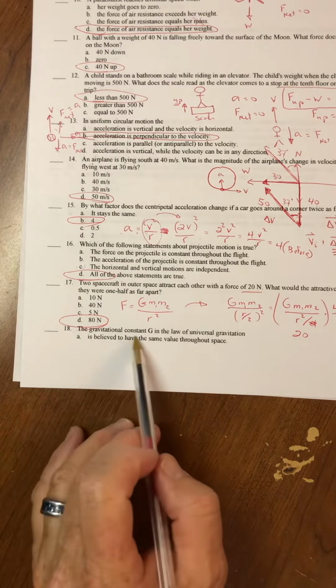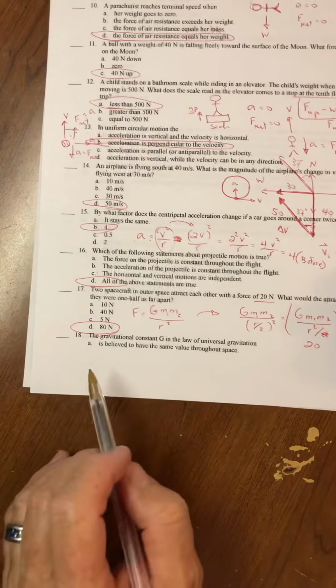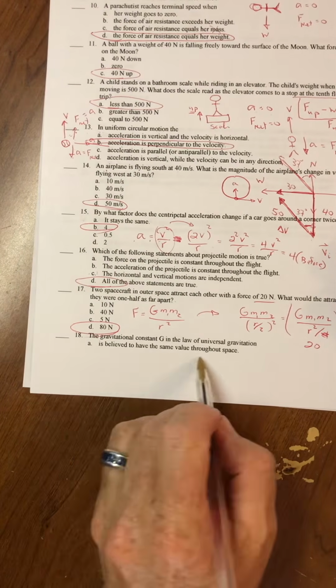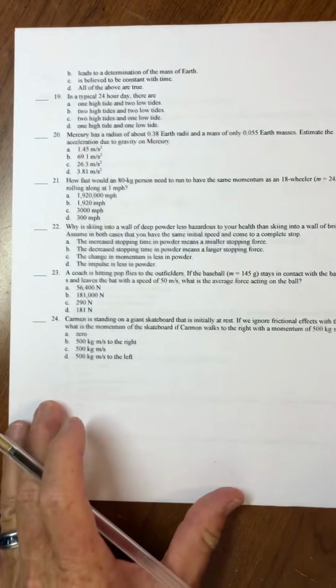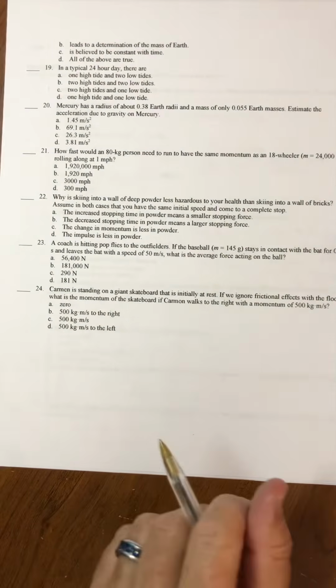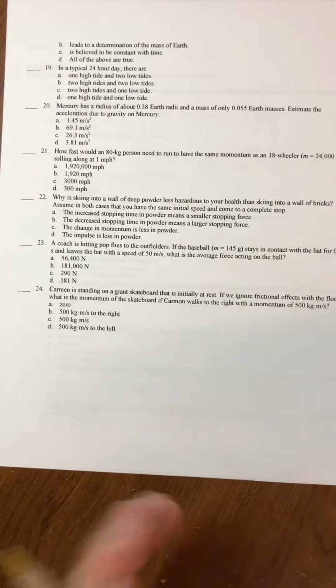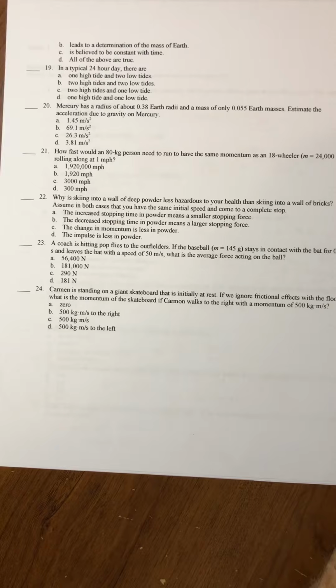18 says the gravitational constant G in the law of universal gravitation is believed to have the same value throughout space. Yes, that's why we call it a universal constant. That was the beauty of Newton's law of gravity. It kind of put all these ideas of gravity, whether it be gravity from the moon or from the sun, from the moon, from the earth, but they were all the same.